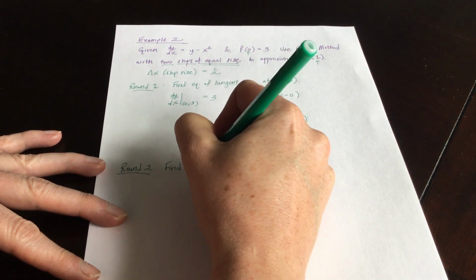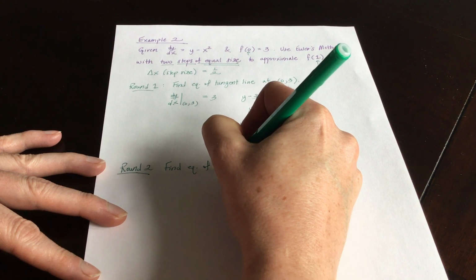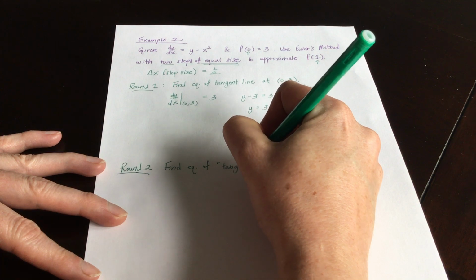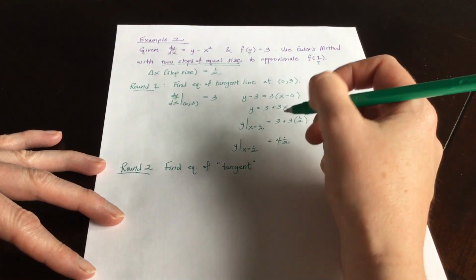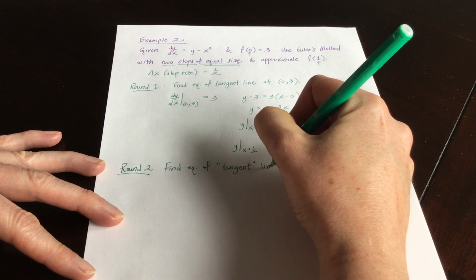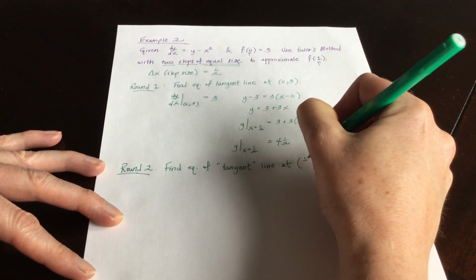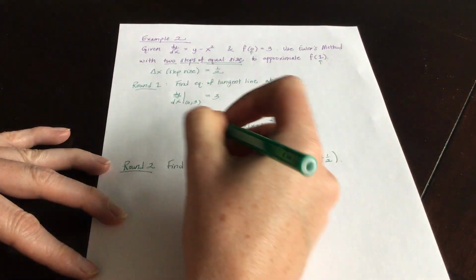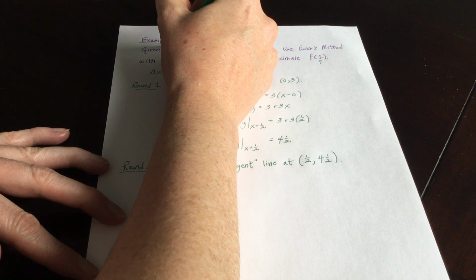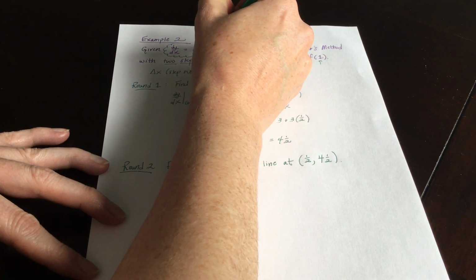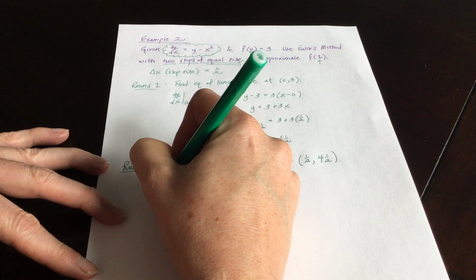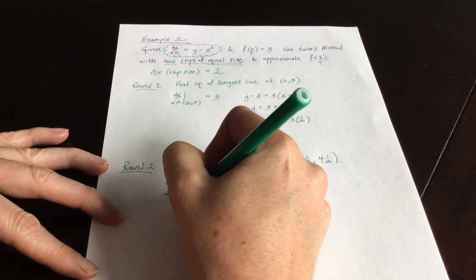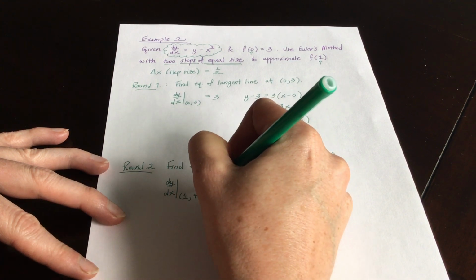So now for round 2. Find the equation of, and this time it's not really tangent because this point right here, (1/2, 4.5), is probably not exactly on the actual graph of f. It's probably pretty close though. So we're going to go back to the given differential equation here and evaluate it at (1/2, 4.5).